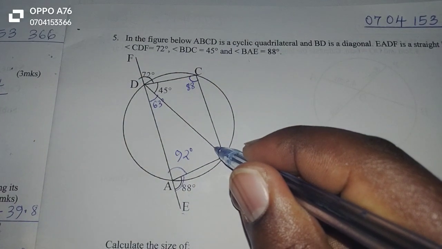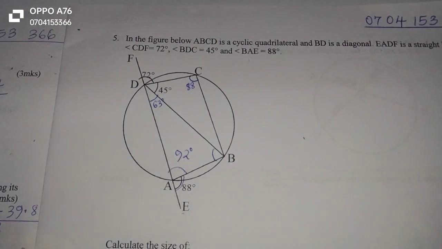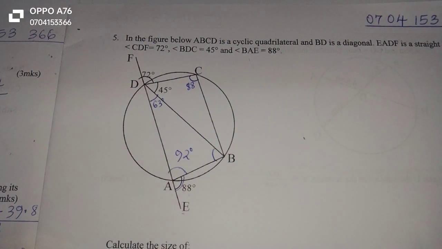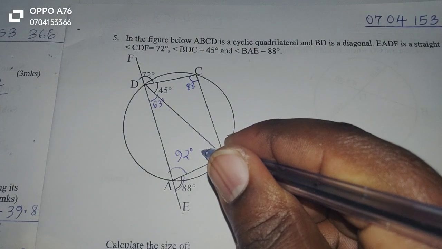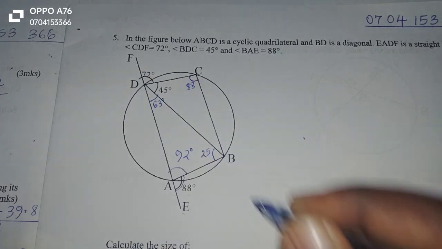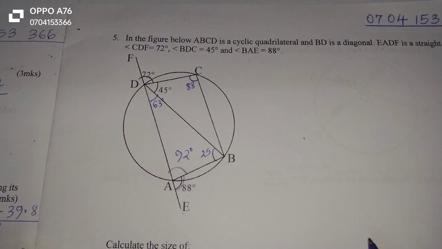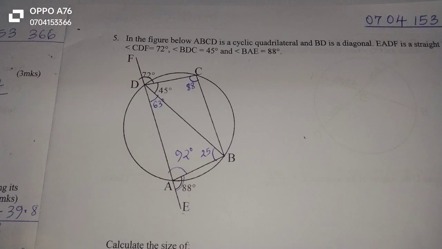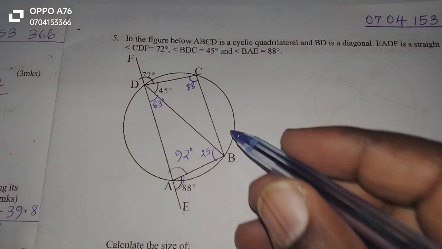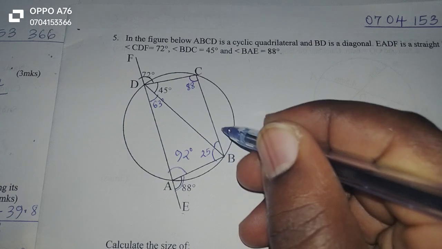Then with 63, again there is 92. The remaining angle here can be found. We just need 180 and we subtract 63 and 92. That angle is going to be exactly 25. There is another angle at this point whereby we just need 180, because there is a triangle there and the triangle has 88 and another angle equivalent to 45. And this is going to be exactly 47.